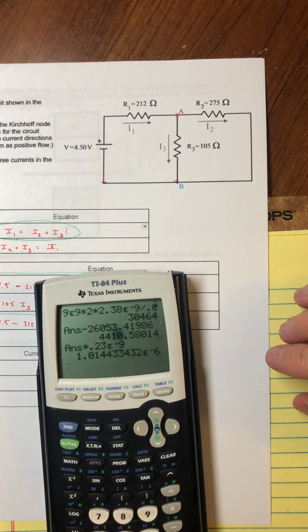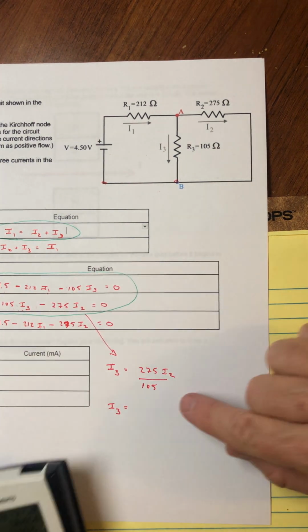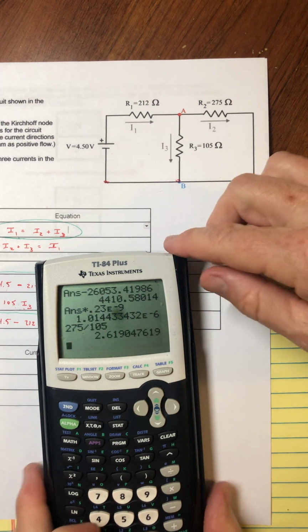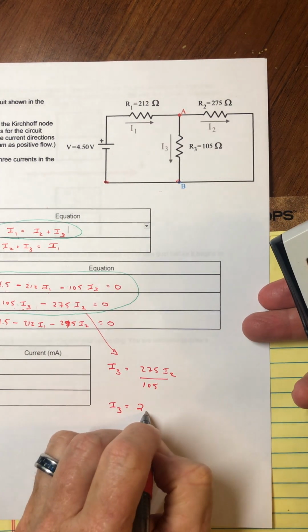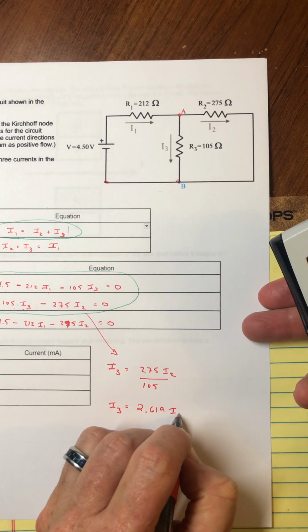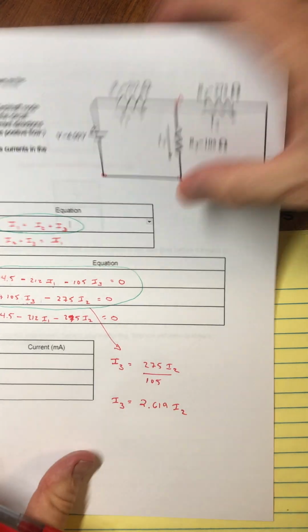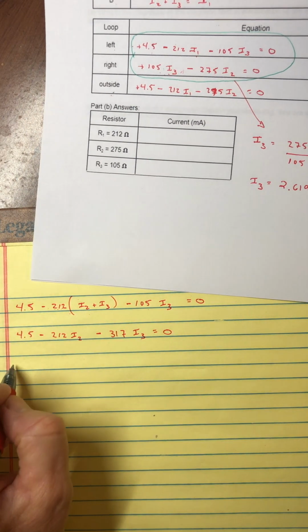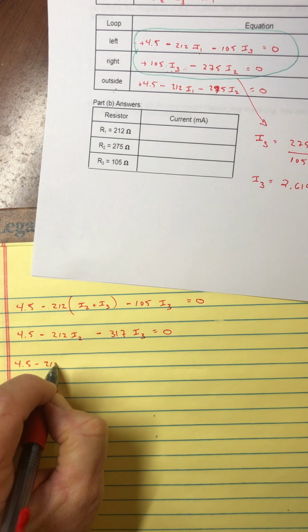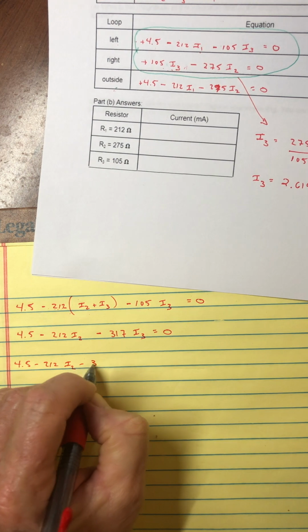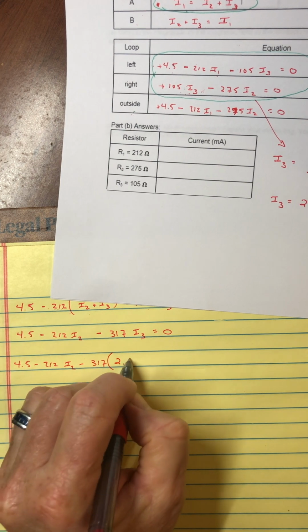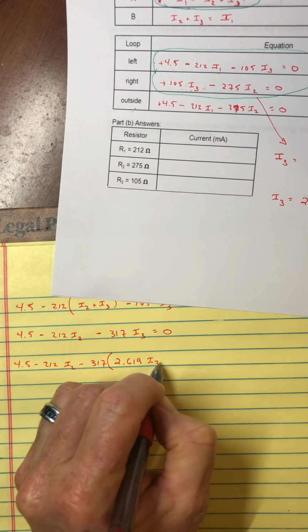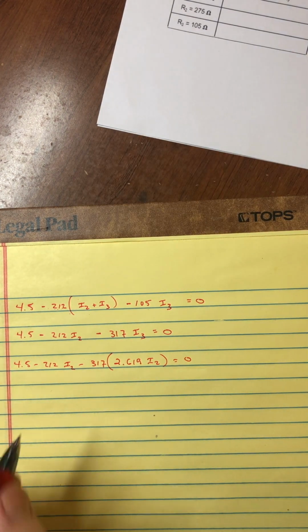Okay, so that's going to give me 275 divided by 105, and I'm going to get 2.619 I2. So that's kind of this bottom equation simplified to an I3, because I can put that into here. So this would be 4.5 minus 212 I2 minus 317, and then I3 is 2.619 I2 equals 0. Nice.